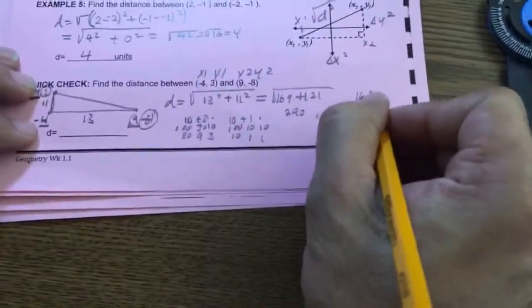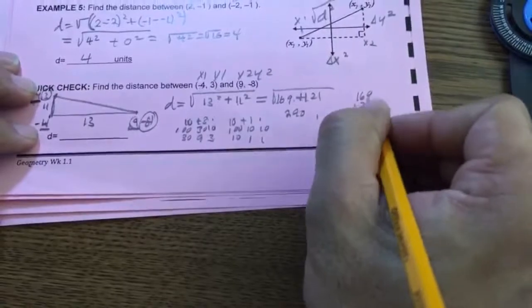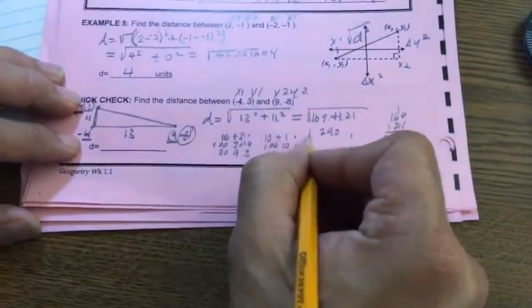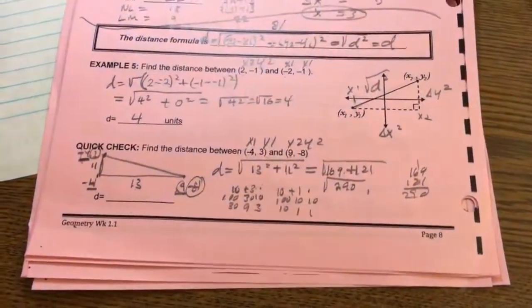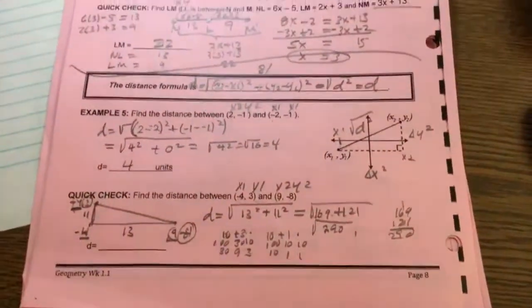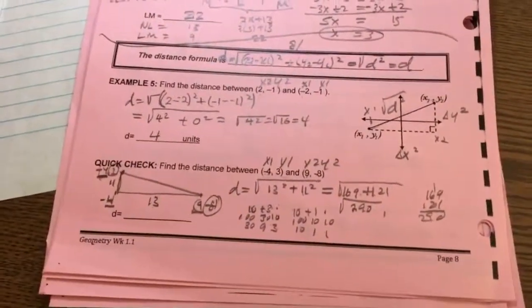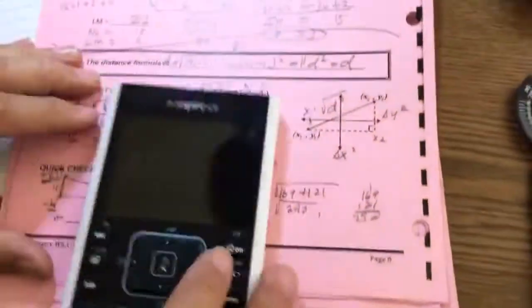You could also line it up. The square root of 290, that's the exact answer. I would like an approximate answer as well. So what I'm going to do is type it here.